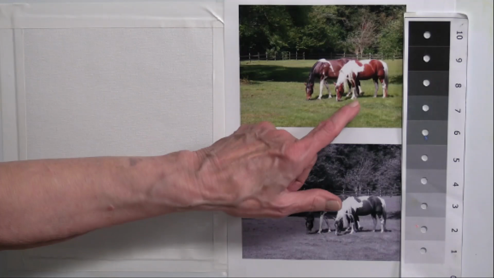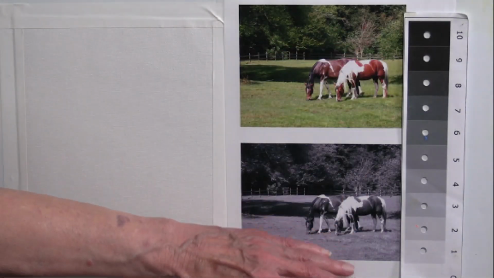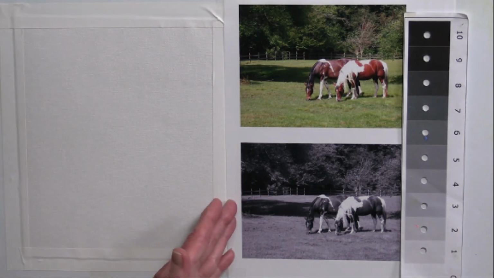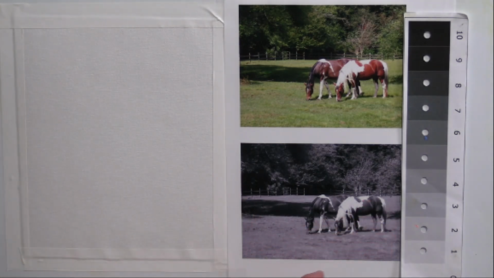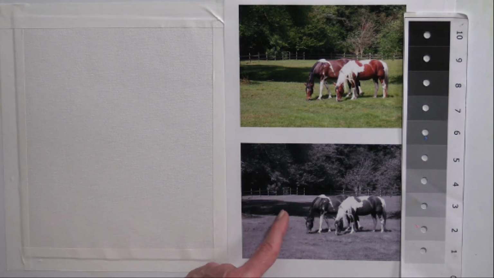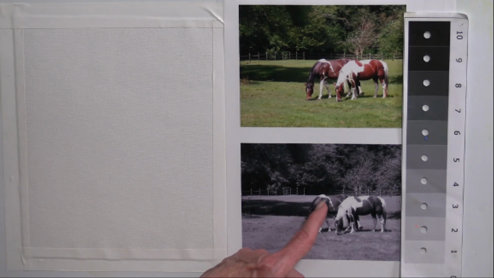Now, you can see here, we've got the same photo, the same image, this one in color, and this one, the color is taken out. But see, you don't have any trouble reading this image. You can tell exactly what image. The only thing you don't know here is what color the horses are. You could probably guess, but the guess doesn't quite cut it.